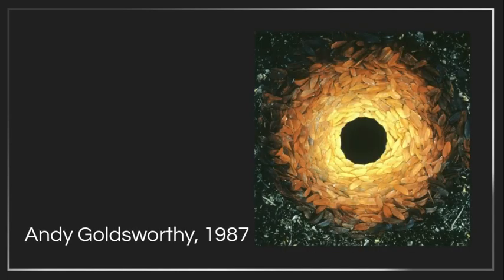Here we have some really cool work by Andy Goldsworthy. And if you look really, really close, you can find out that these are actually leaves from trees. And what he did is he went out in the woods and he collected a whole bunch of leaves of different colors and values. So he has those really bright yellows, some oranges, some deep rust, and then some almost muddy brown colored leaves.